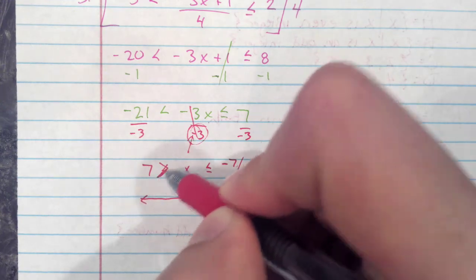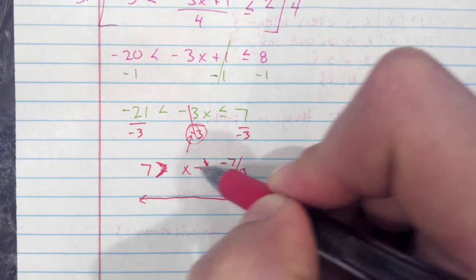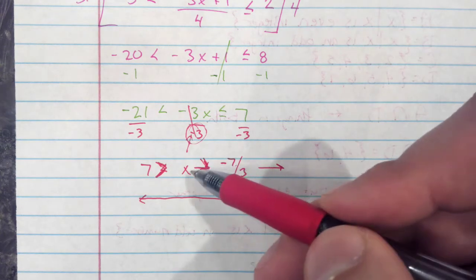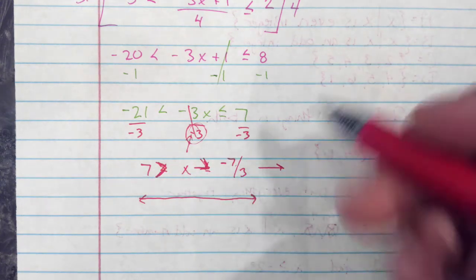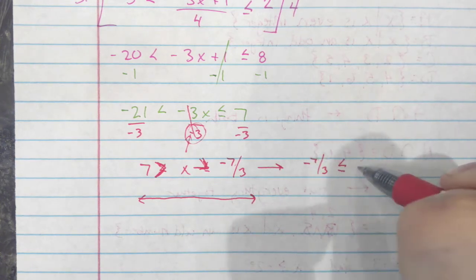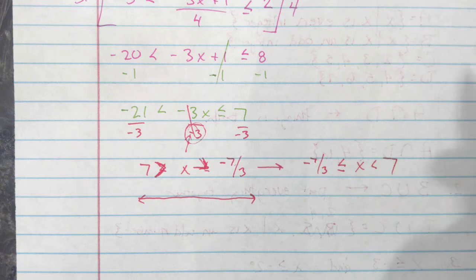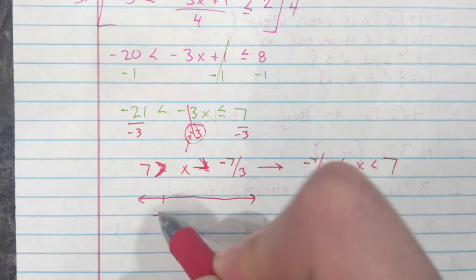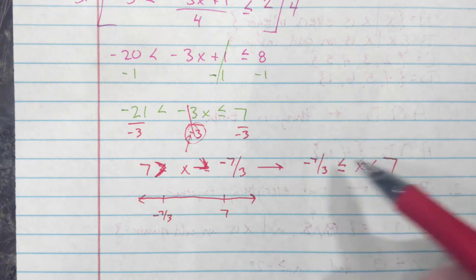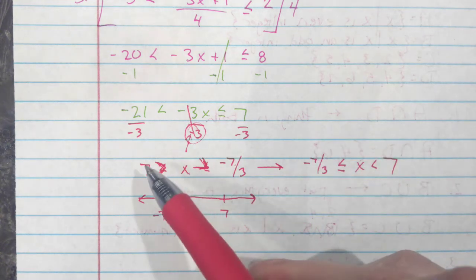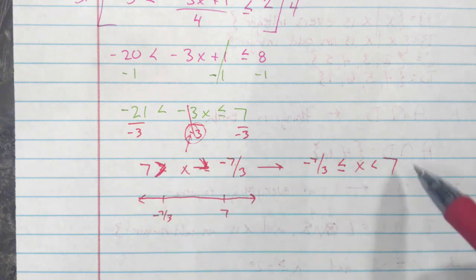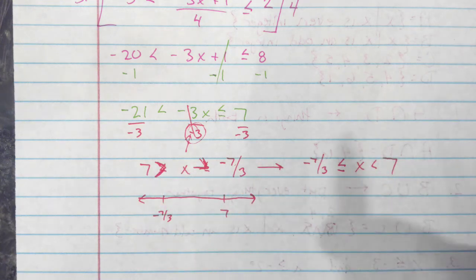My signs need to flip, which means that this isn't quite ready to graph, because our final one needs to be in less than symbols and from smallest to biggest. So we need to flip that around and call it negative 7/3 is less than or equal to x is less than 7. Okay, so now we can put negative 7/3 there and positive 7 on the right, just like the order it is in. I noticed I made a mistake when my final answer wasn't from smallest to biggest. It went from biggest to smallest. So I knew I had to flip it around.